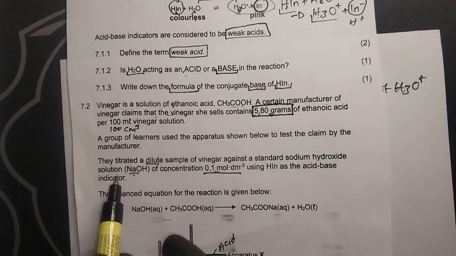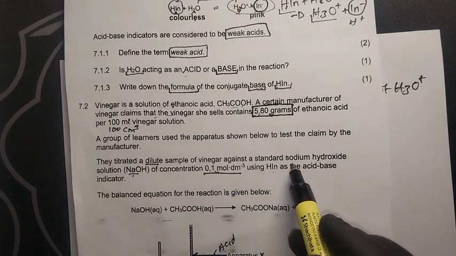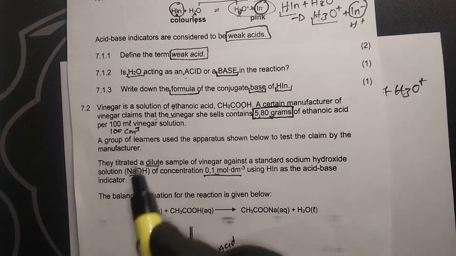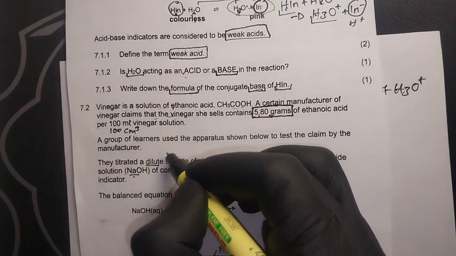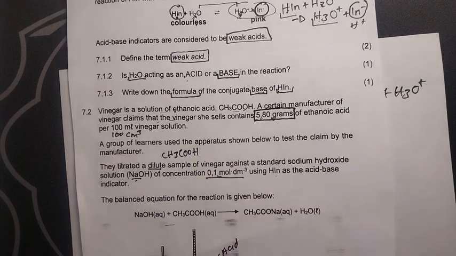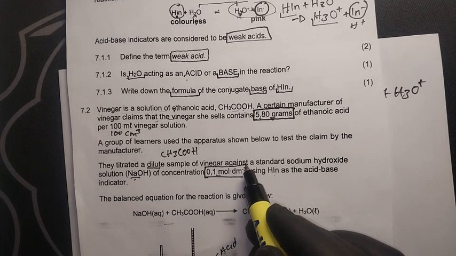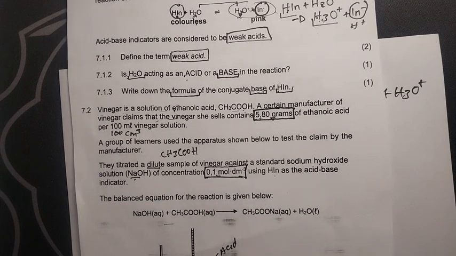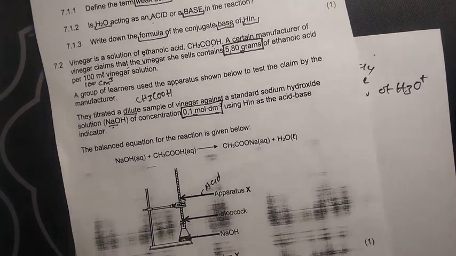Now they titrated a dilute sample of vinegar, diluted CH3COOH, against a standard sodium hydroxide, which means the concentration of sodium hydroxide was given, and they said the concentration of sodium hydroxide is 0.1 mole per decimeter cube. I hope you can see the question over here.